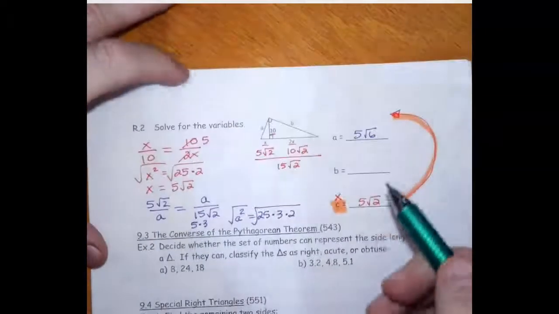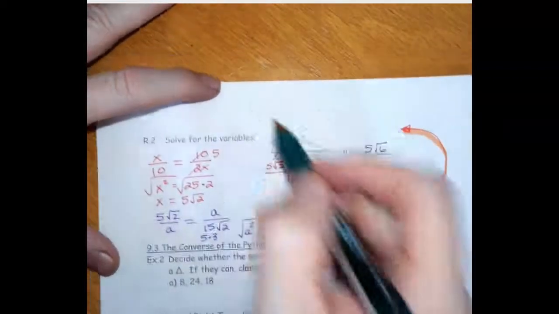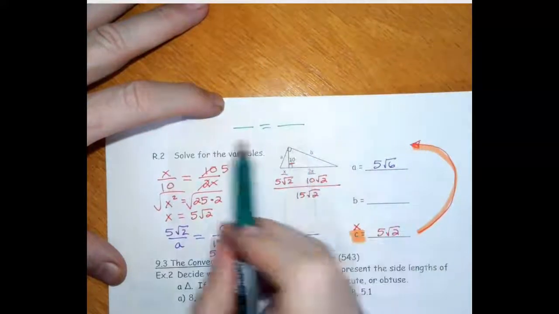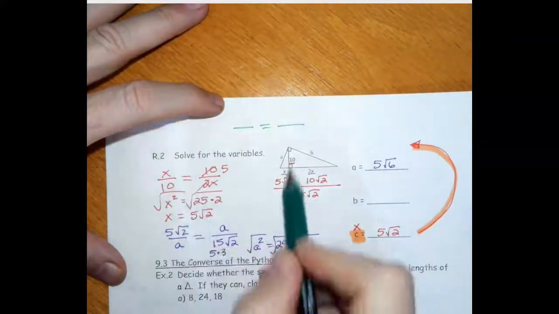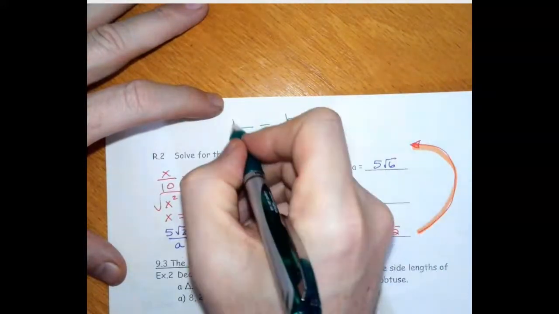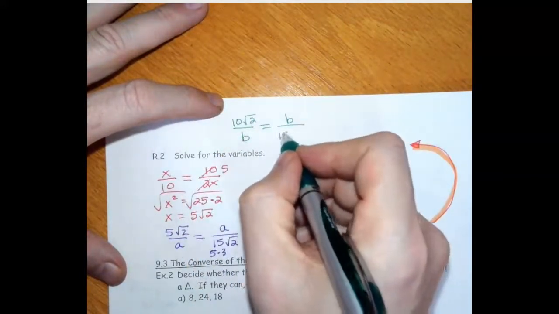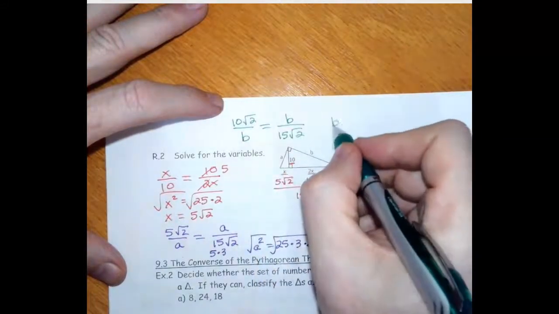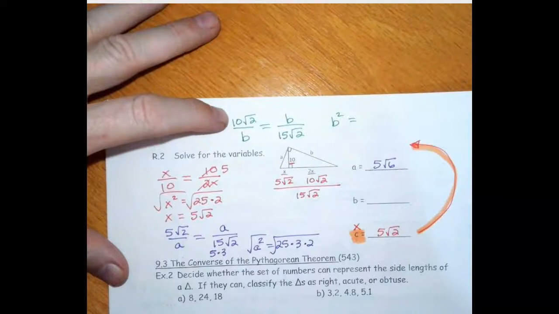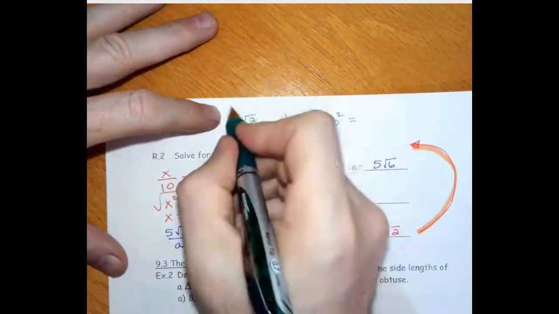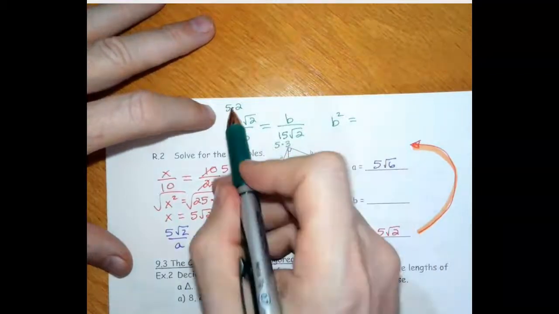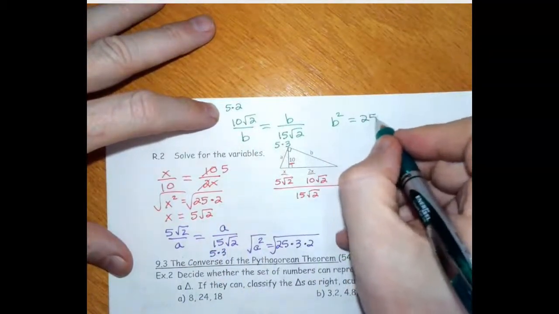And then lastly here, I don't know if I can squeeze that in here. I'm going to do it up here. So again, geometric mean. When you see this picture, it's all about the geometric means, 3 of them. So now I'm looking at B. B is the geometric mean between the piece closest to it and the whole hypotenuse. So again, cross multiply that. Now, this is a little bit trickier. Let's see, we've got a 5 times 2 here, and we had a 5 times 3 here. So 5 times 5 is 25.